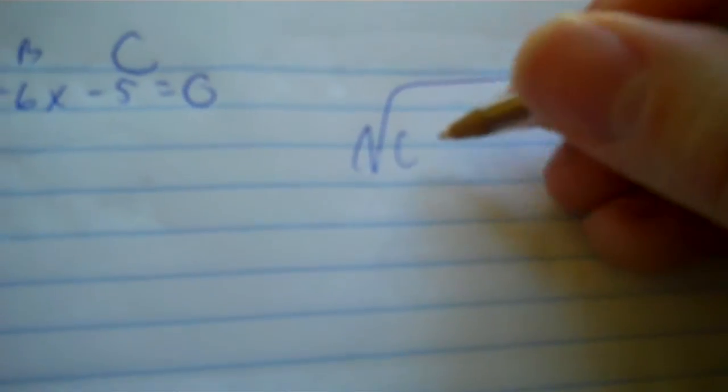Okay, example 5. X to the second plus 6x minus 5 equals 0. Okay, so we have A, B, C. Find your discriminant. That's what this is called, discriminant.